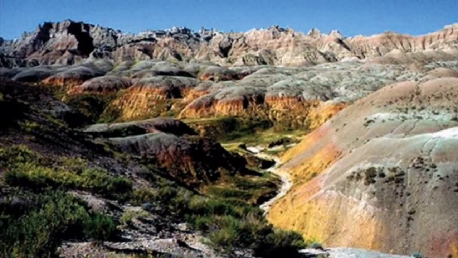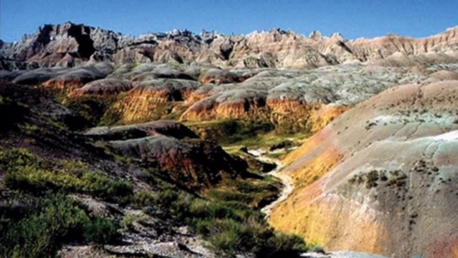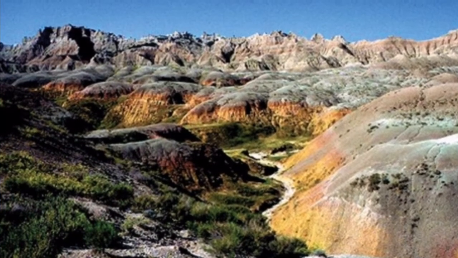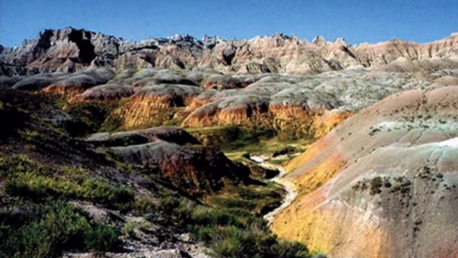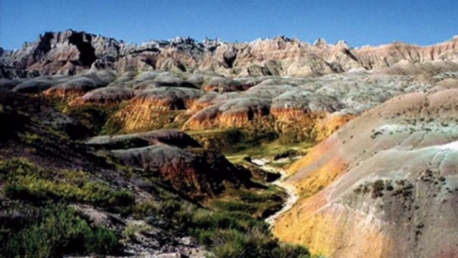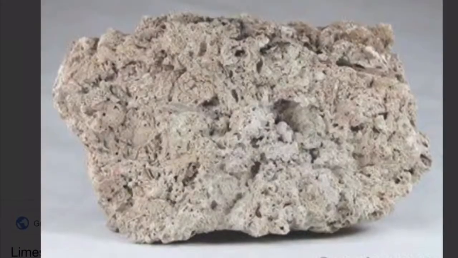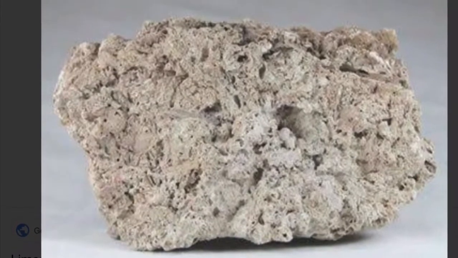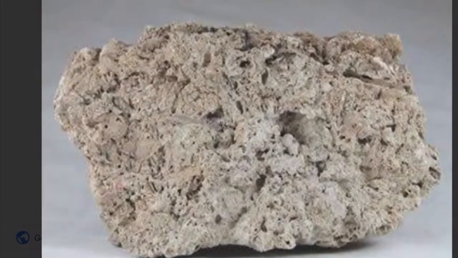Our Earth is full of rocks, minerals and chemicals. Think of the rocks and minerals as God's treasure, buried under the ground. One of those treasures is called limestone, which is a type of rock.